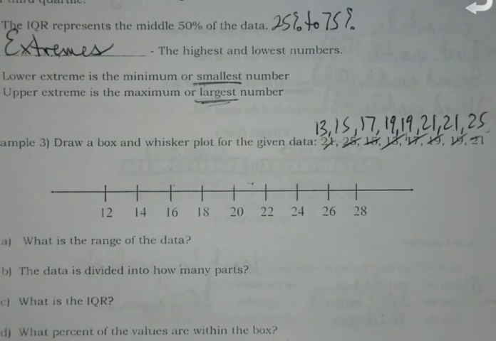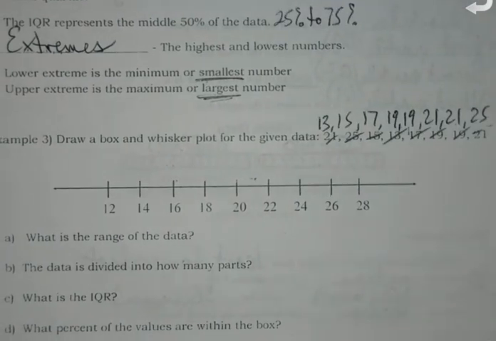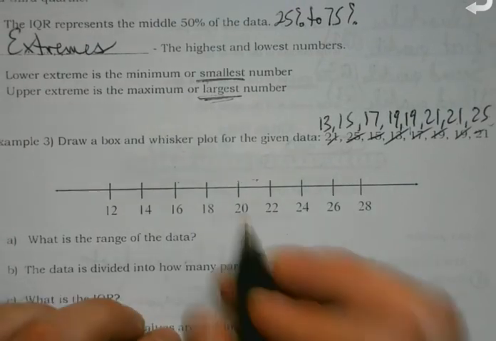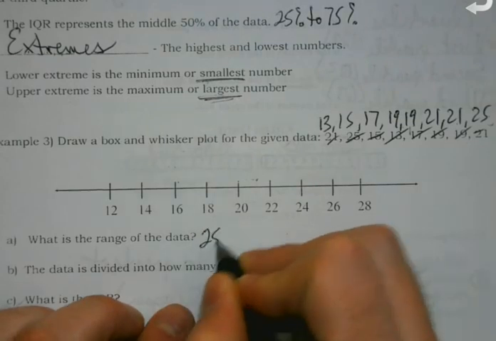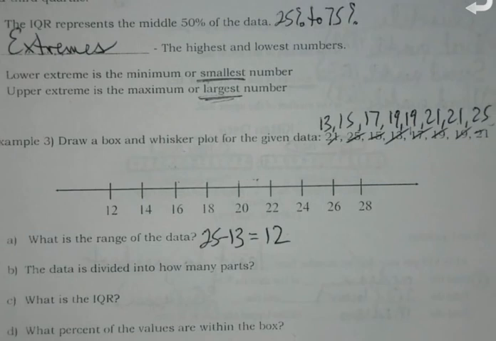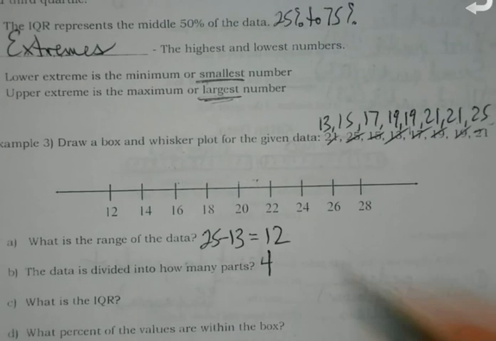So now we can start finding the pieces that we want. So the first question is, what's the range of the data? So from biggest to smallest, how far is that? Okay, 12, because I just do the biggest minus the smallest. So that's going to be 12. The data is going to get divided into 4 parts. Now again, here's how this works. First job, I count to see how many numbers there are so I can figure out my median and all this other stuff.